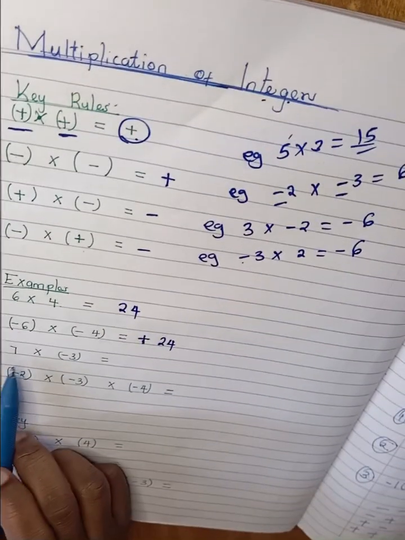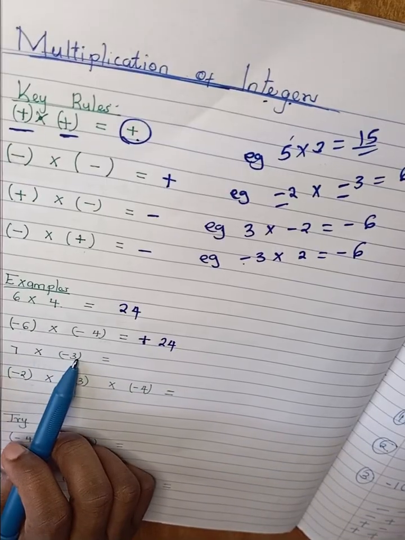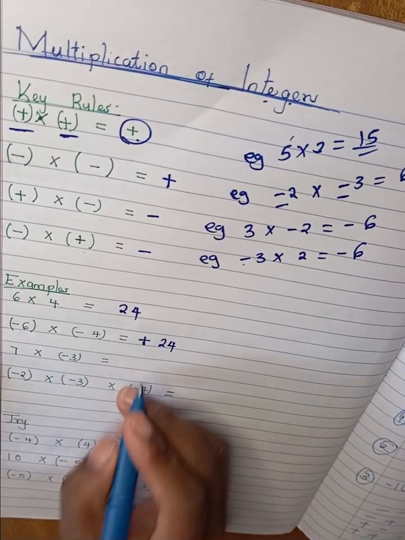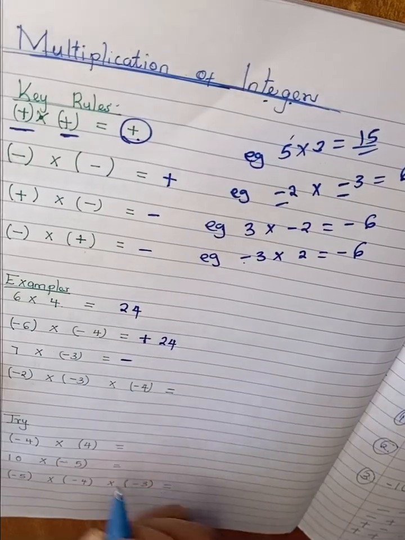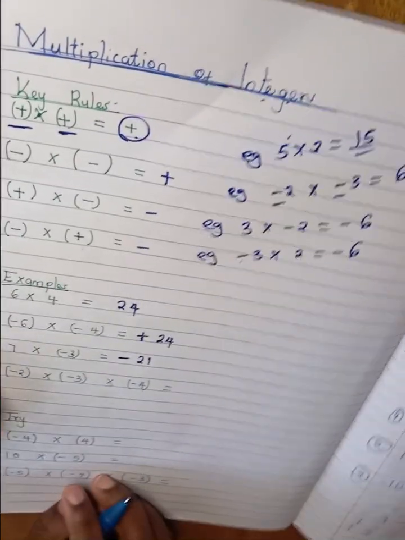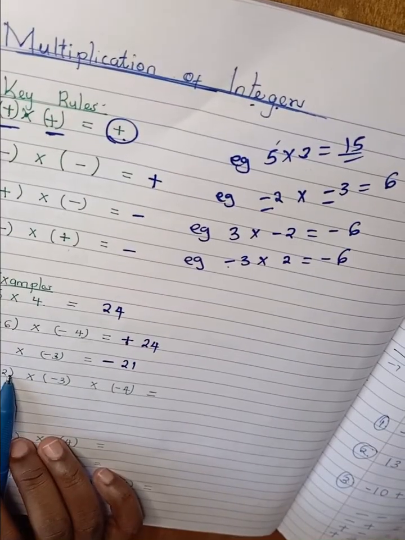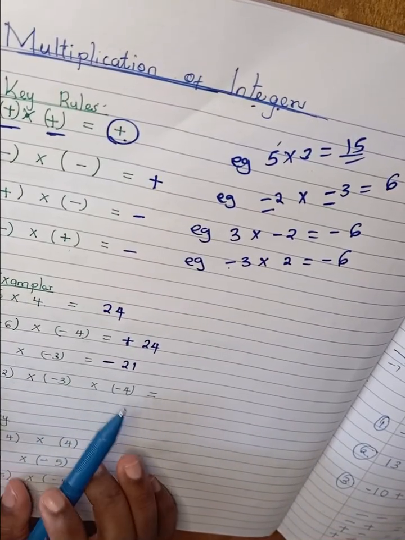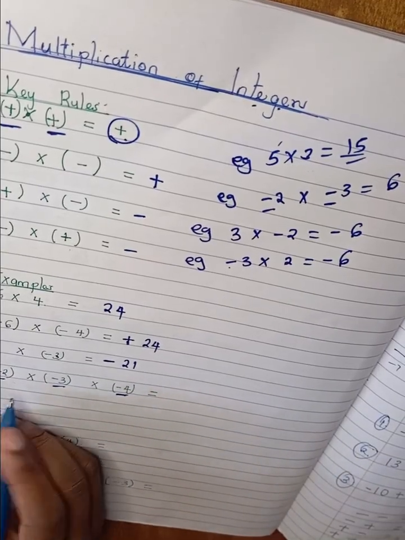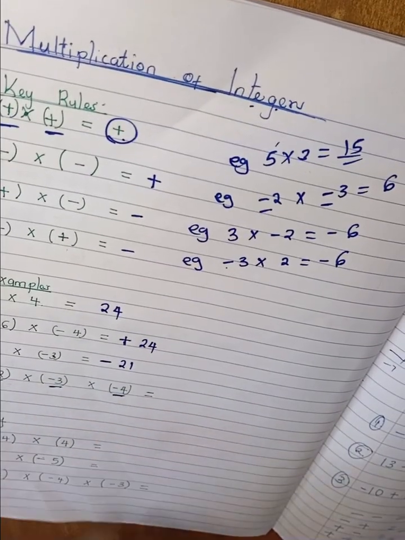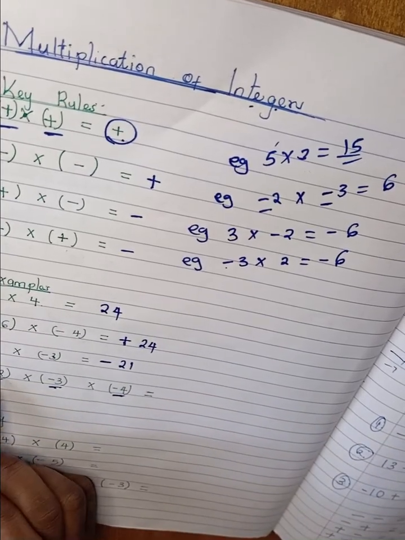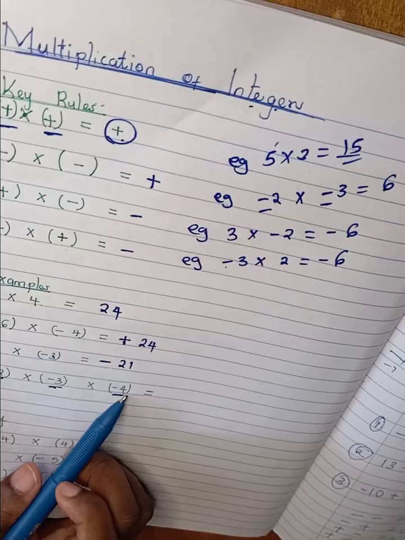You can try the next one. This is 7 times negative 3. Since this 7 is positive and this 3 is negative, the answer definitely will be negative 7 times 3, that is 21. Now, on this question, we have three different integers. The first one, the second, and the third one. So, the first one is negative 2, the second is negative 3, and this is negative 4. Negative 2 times negative 3 times negative 4.